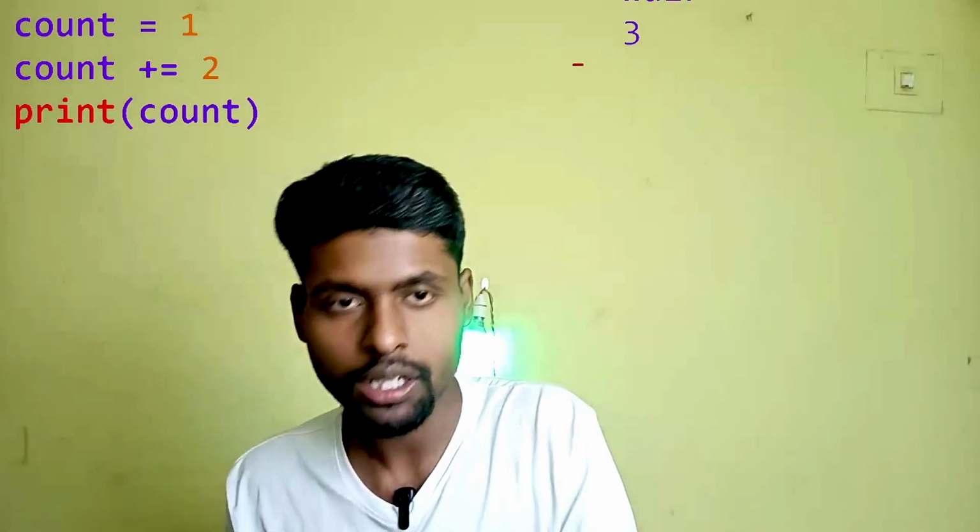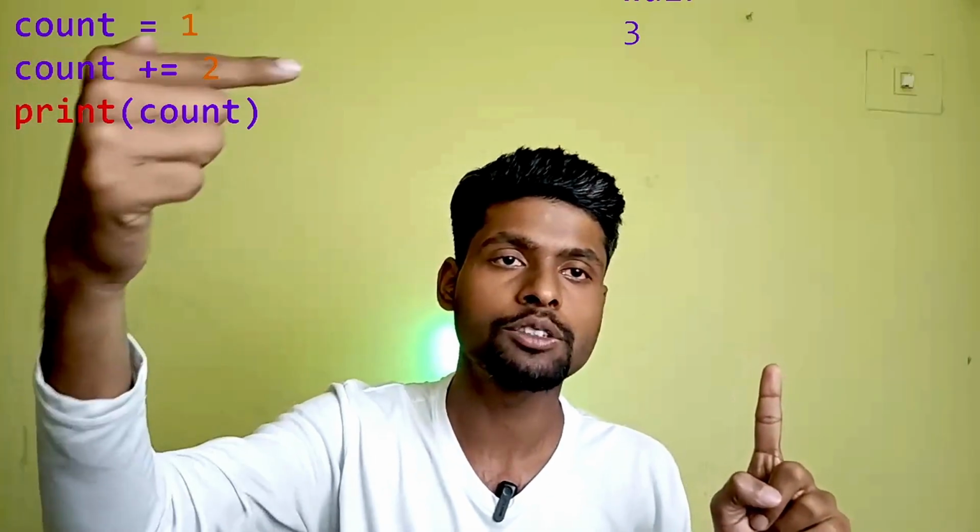What is the current value of count? 1. And I want to add 2 with my existing value, so that I am giving my new value. Now what will happen: while executing the first line, the count value is 1. Then while executing the second line, first it will execute the addition operation. What is the current value of count? 1. 1 plus 2, we will get a result of 3. Then this equal to operator will activate. The 3 result will be assigned to my count variable by using equal to.